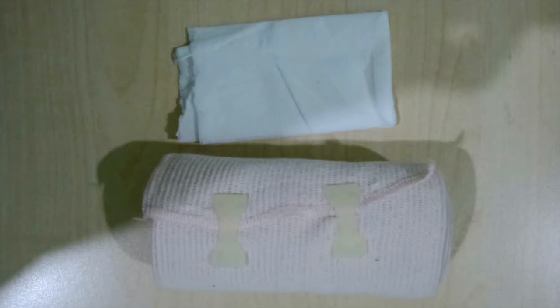Here are two things that we need for the forehead bandage. The first one is the cotton to cover up the wound, and then the roller bandage to secure the wound.